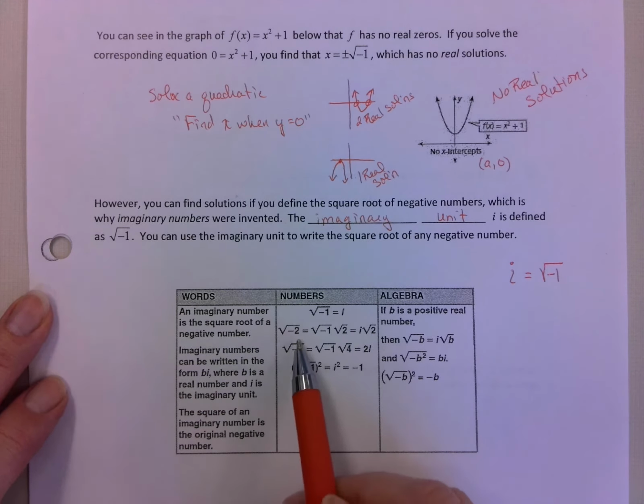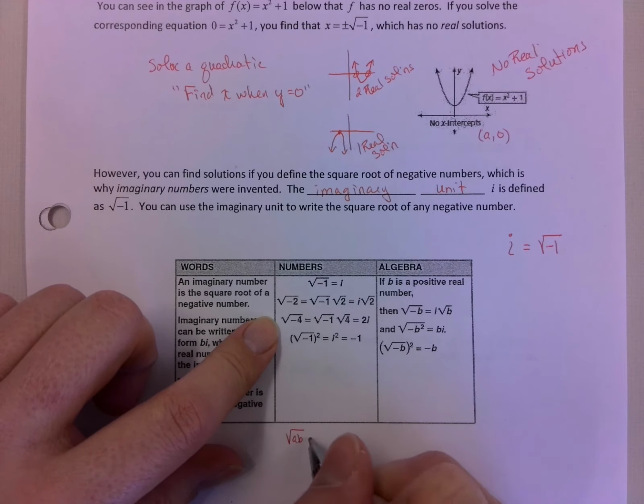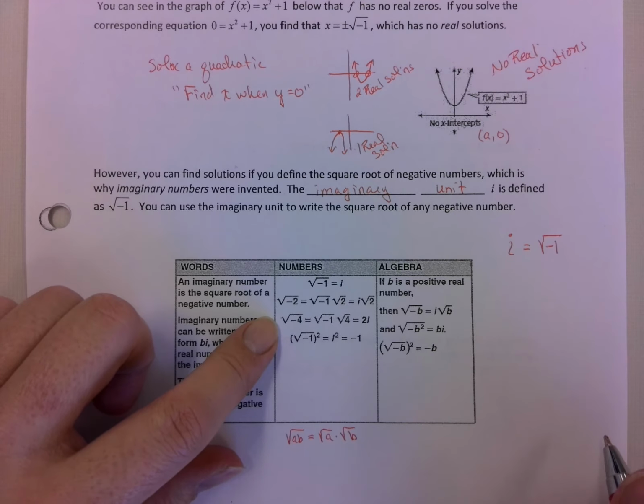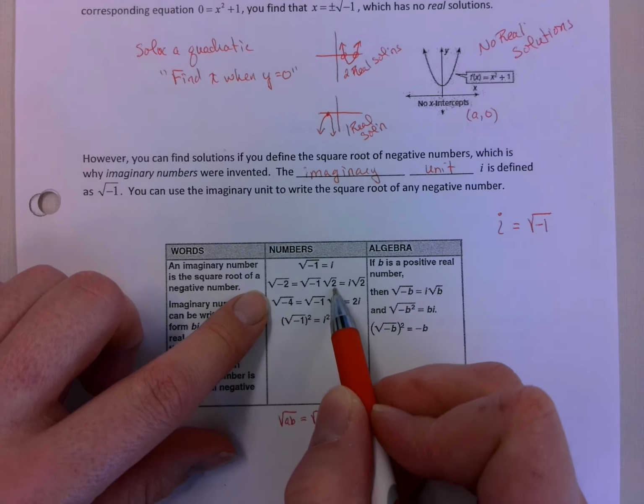So here's a little example. We're using our rule. Remember that rule? The square root of a times b equals the square root of a times the square root of b? Well, we're going to use that rule. We're taking the square root of negative 2. We're breaking it down to negative 1 and 2.